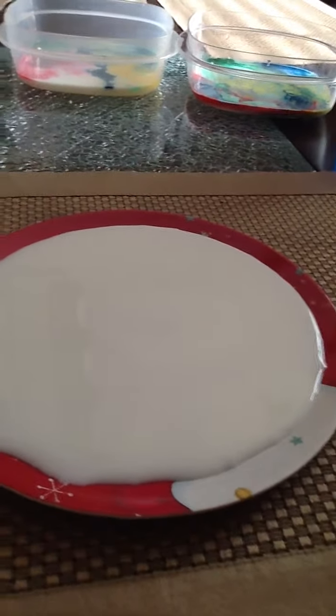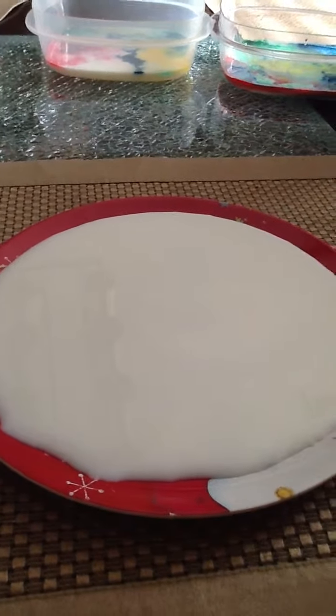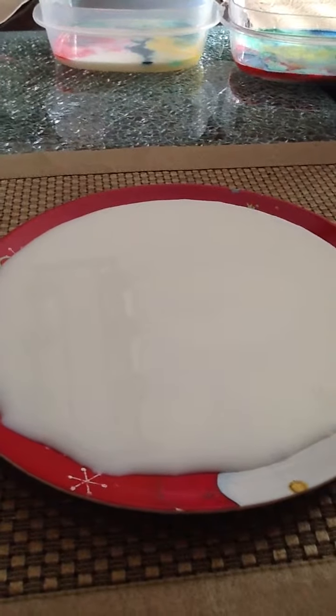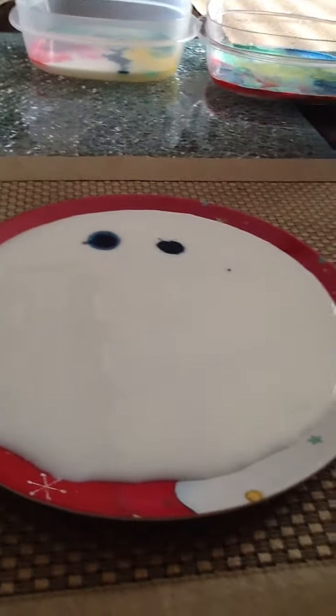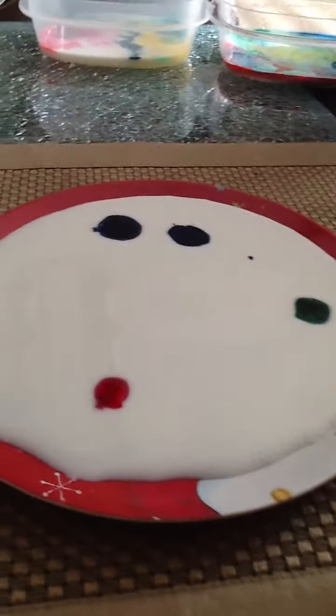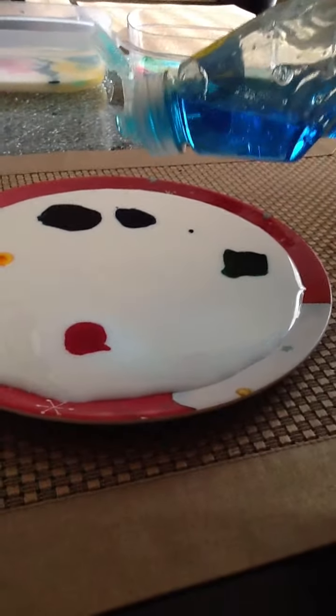Today we are going to do a discrepant event using milk, food coloring, and Dawn dishwashing soap. What you are going to do is put a drop of food coloring. I'm only supposed to do 1 drop of each color, but my blue kind of spilt there. So I have 4 different colors of food coloring turned around the perimeter, and then you take your Dawn dishwashing soap and put a drop in the middle.